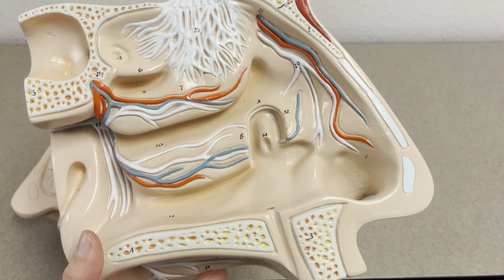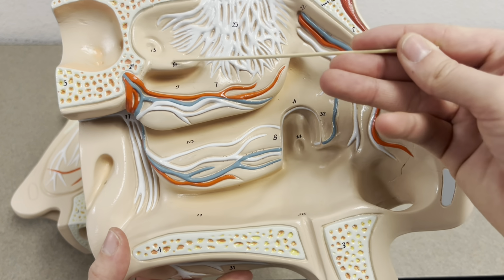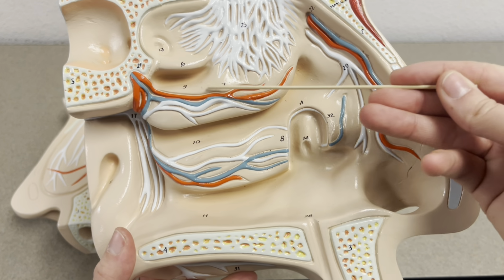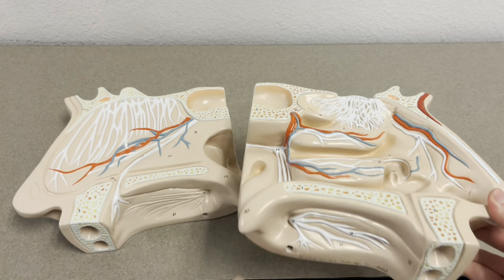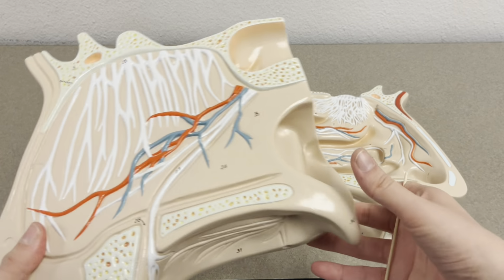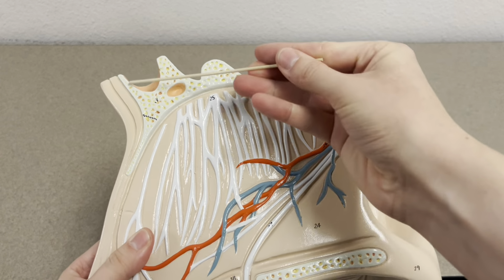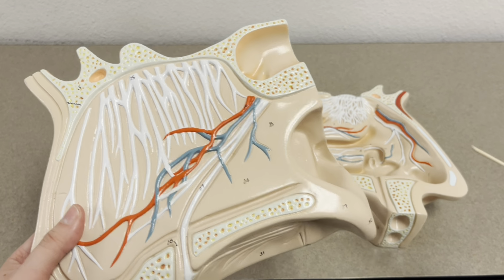Moving on, like I said here, in our nasal cavity, we're going to have our superior concha, our middle concha, and our inferior concha. Those sinuses can also be indicated here as well. Our frontal, ethmoid, and sphenoid.